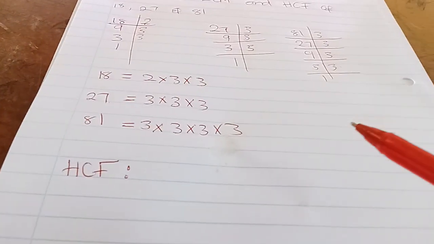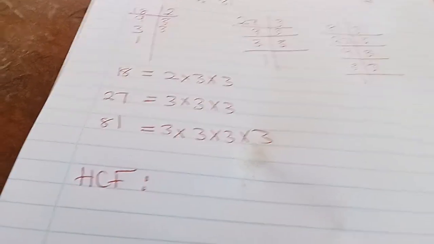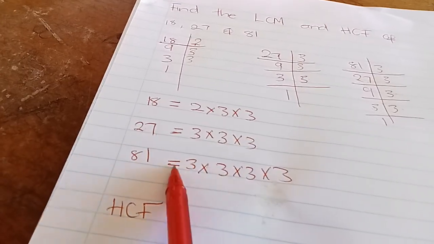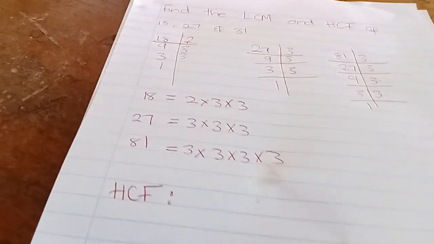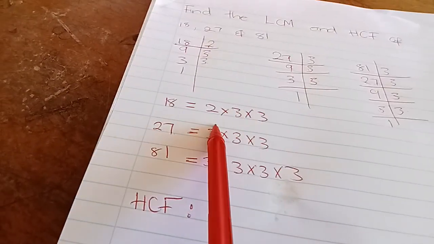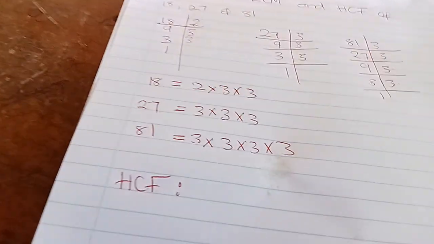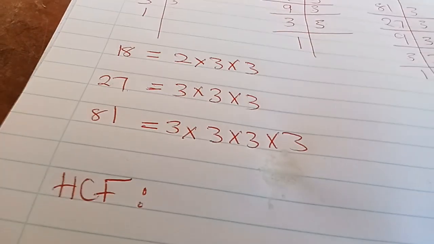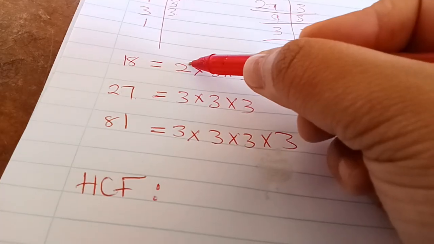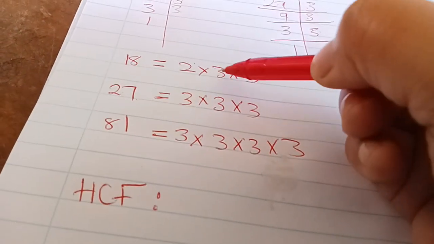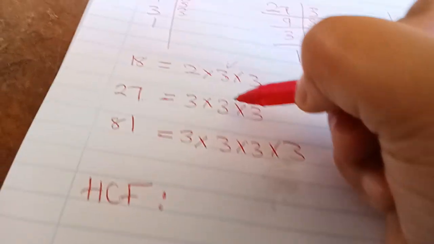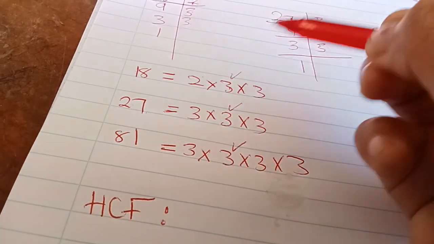Let's look at 2, for instance. 2 is not a common factor. Yes, it appears here, but it doesn't appear here, and it doesn't appear here. So 2 is not a common factor. A common factor, we have to find it here, and find it here as well. We have already established that 2 is not a common factor, so let's jump over to 3. We can see that we have 3, we have 3, we have 3.